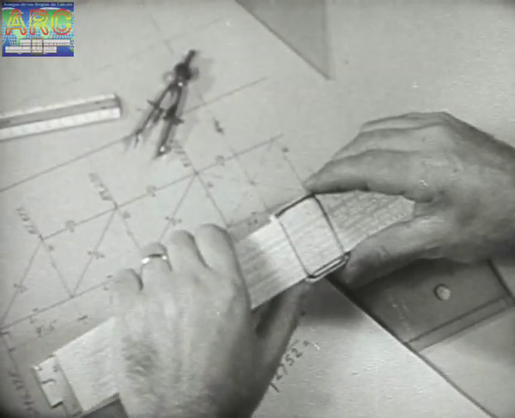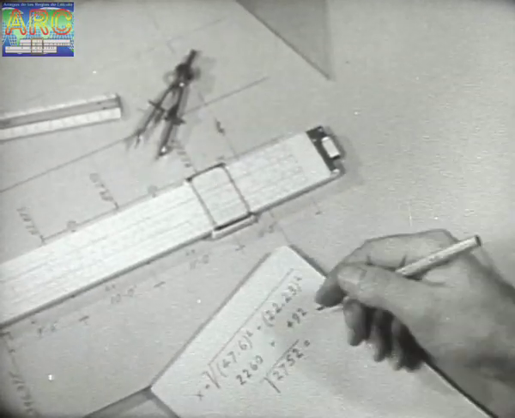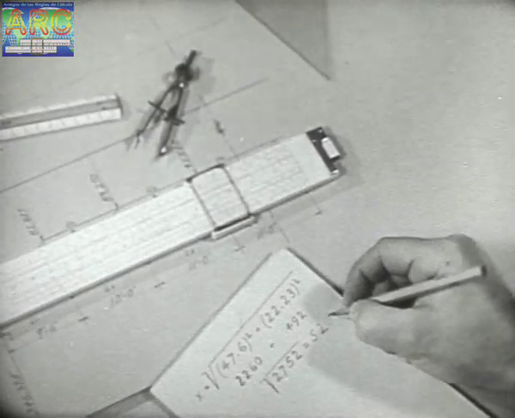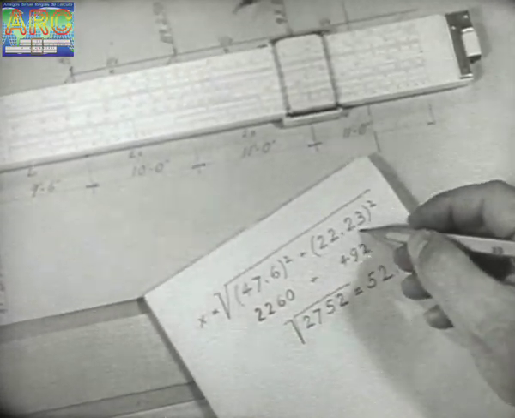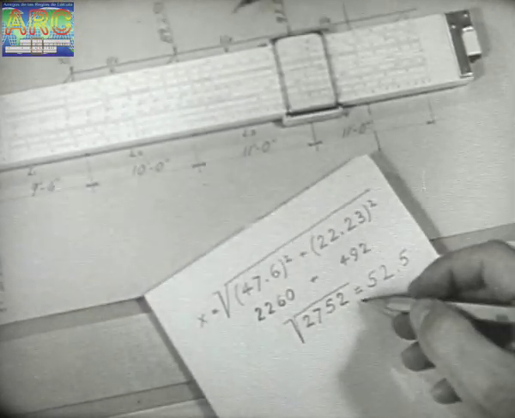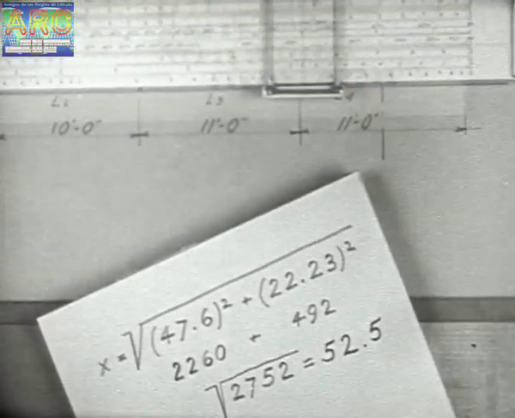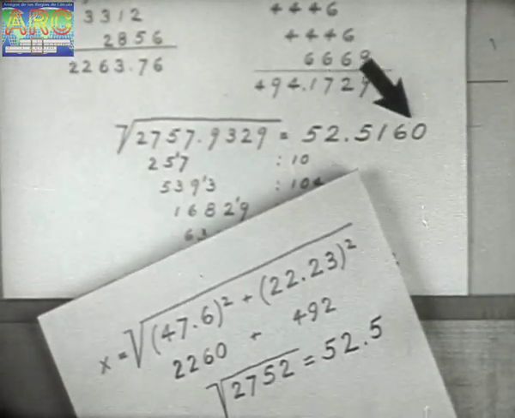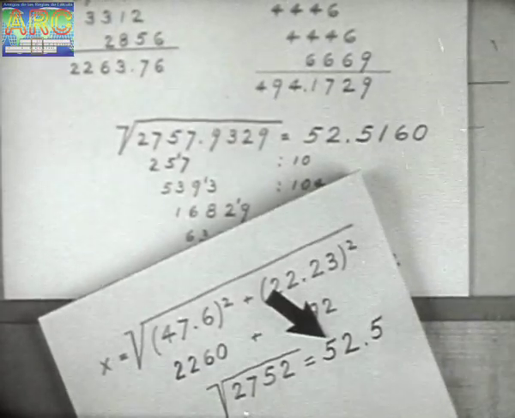Ordinarily, the slide rule is used for problems much more complicated than those we have been solving. Here, the slide rule was used to solve this problem, and this is the answer obtained. Working this problem by longhand would take longer and would provide this answer. The slide rule has quickly provided the answer needed.